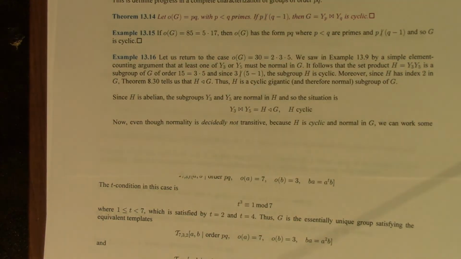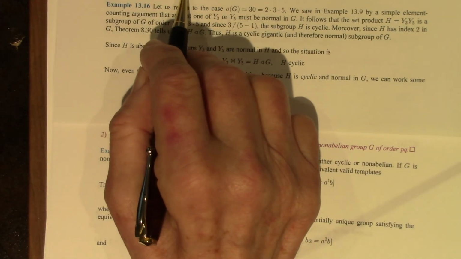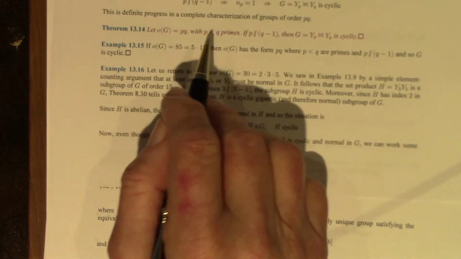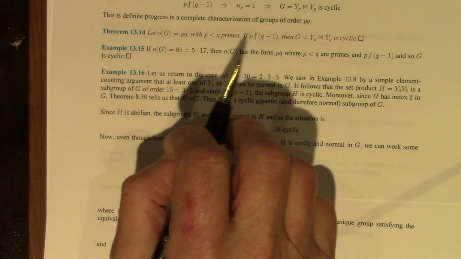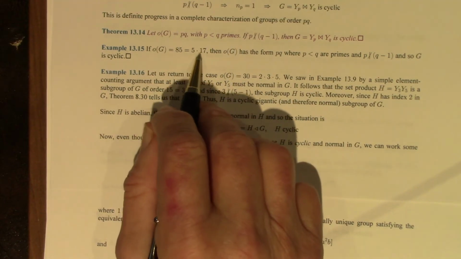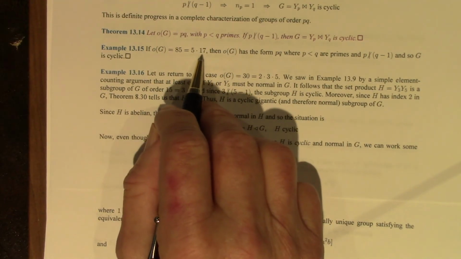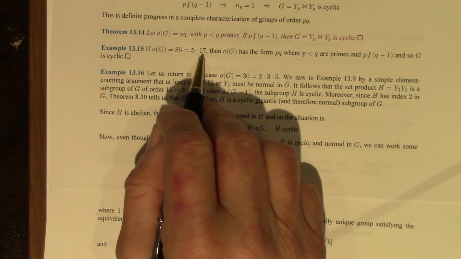And so is cyclic itself. Here's a quick example. The order of G is 85, which is 5 times 17. 5 does not divide, that's P, does not divide 17 minus 1, which is 16.